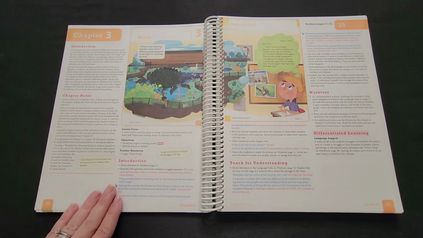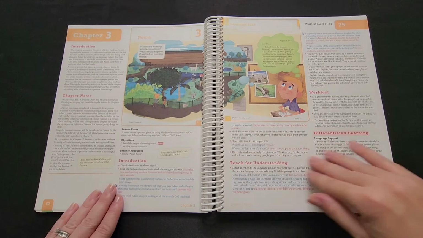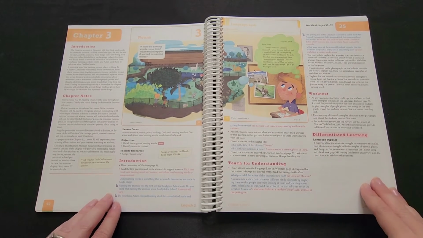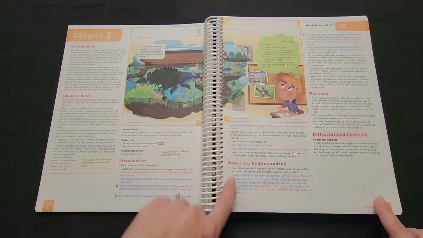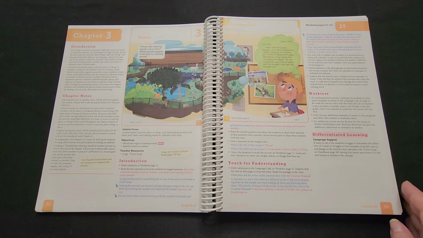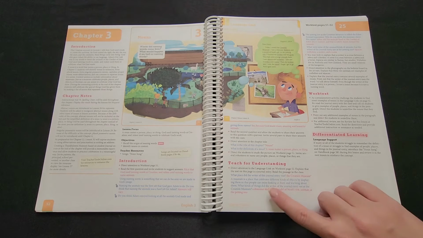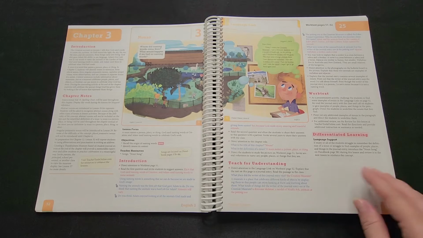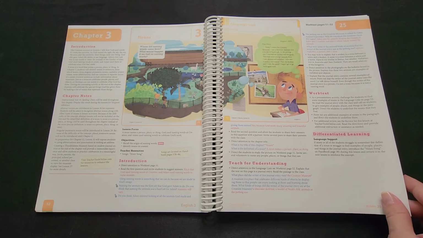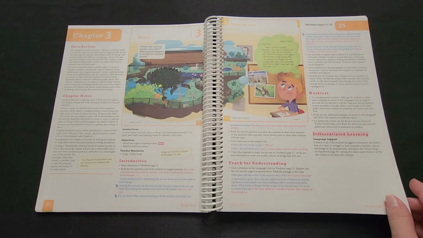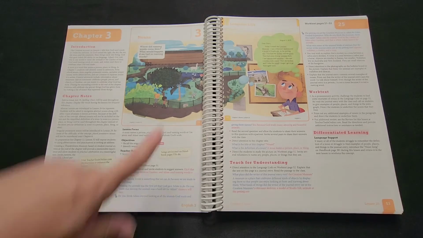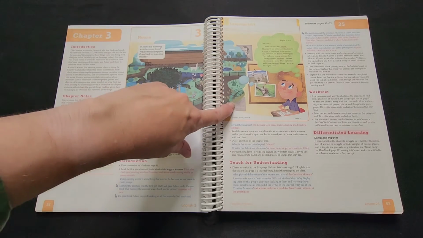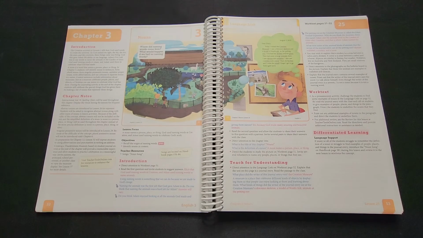The majority of your lesson will be found in the margins of the teacher's edition. While this isn't intended to be used as a script that needs to be read word for word, these questions and the suggested answers can help you to gauge and determine whether or not your child is understanding the lessons. Each chapter starts with a language or literature link.